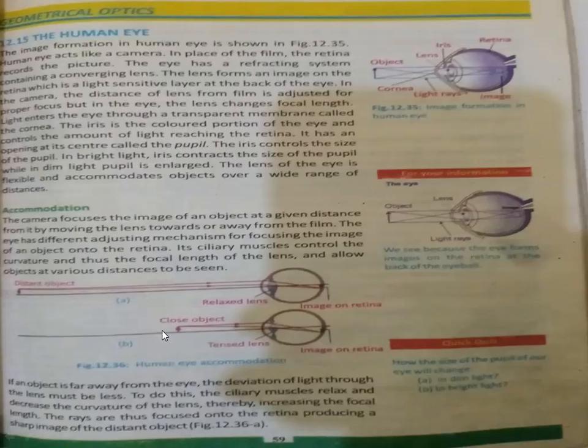The second thing is when our object is very close to the eye. In this case, our lens will be tensed. You can see the tense lens, because our eye is going to focus on the near object. That's why the radius of curvature will be decreased and our focal length will be decreased. If an object is close to the eye, the ciliary muscle increases the curvature of the lens, shortening the focal length. The divergent rays from the near object are thus bent more so as to focus on the retina.